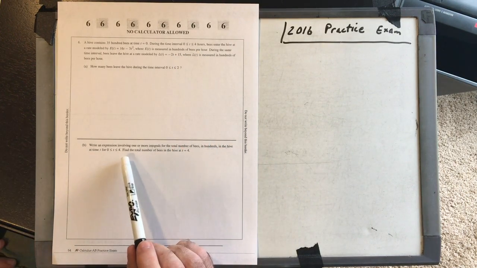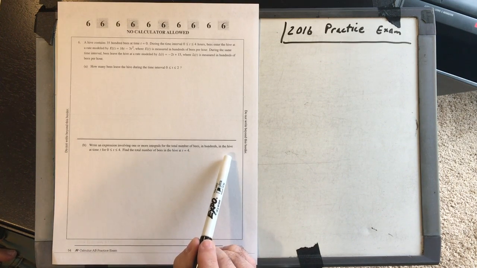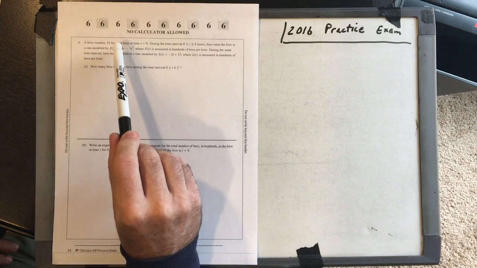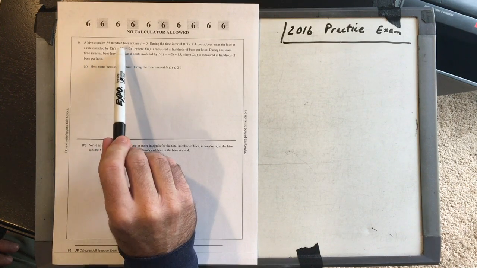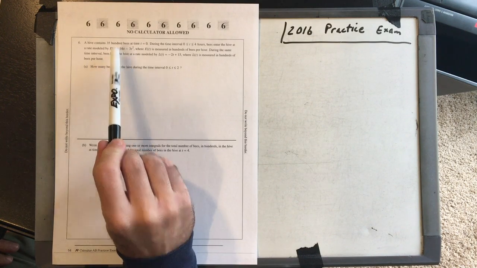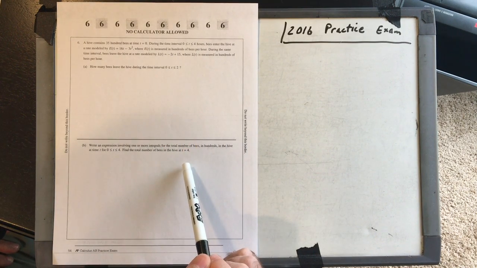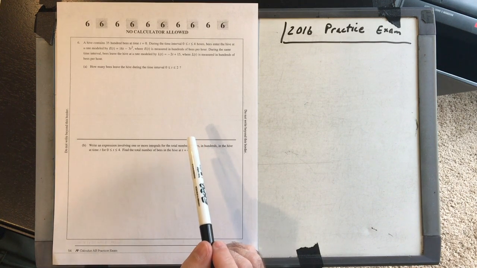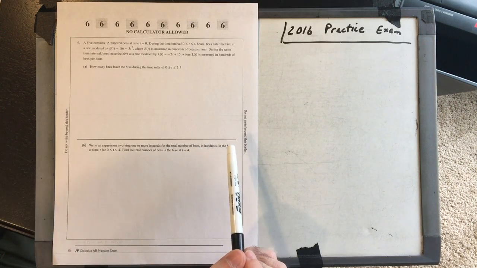That kind of problem supposedly is not on there. Part B, write an expression involving one or more integrals for the total number of bees. Okay, we're totaling up. Well, it's not a hard one to do. It's going to be 3,500 bees at the beginning plus the integral from 0 to 2 of the entering rate minus the integral from 0 to 2 of the leaving rate. But again, this is the kind of thing that won't be on there.